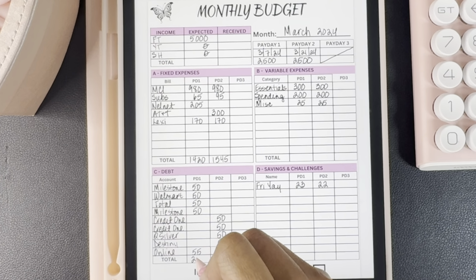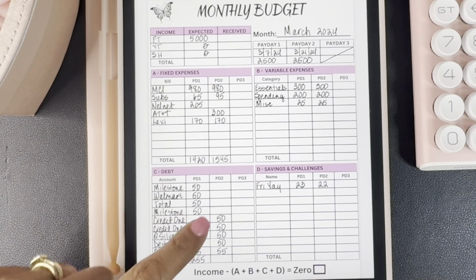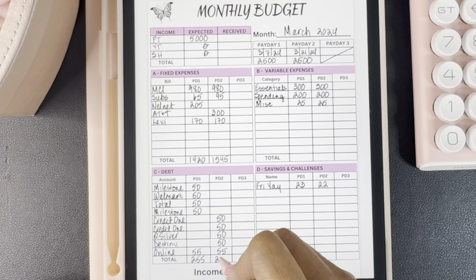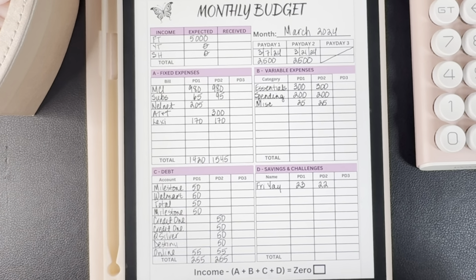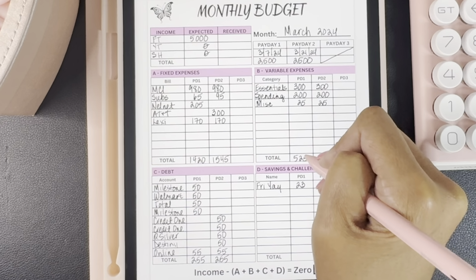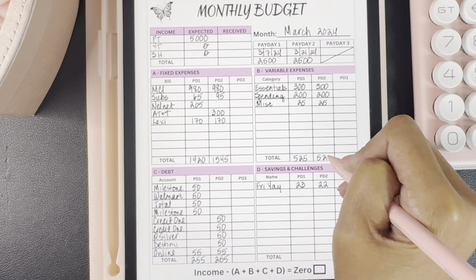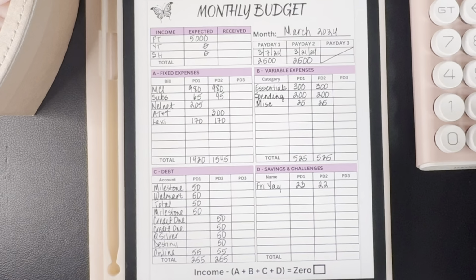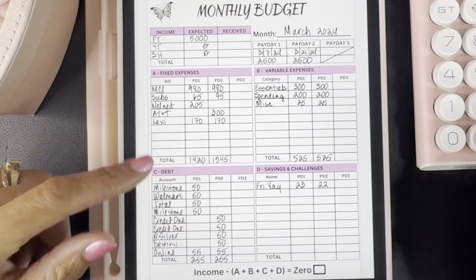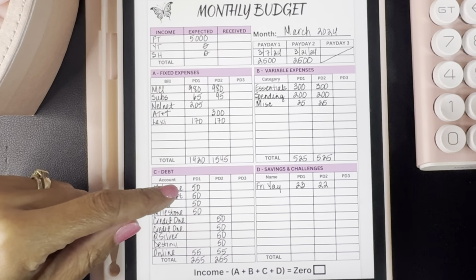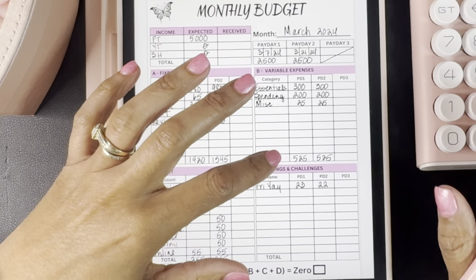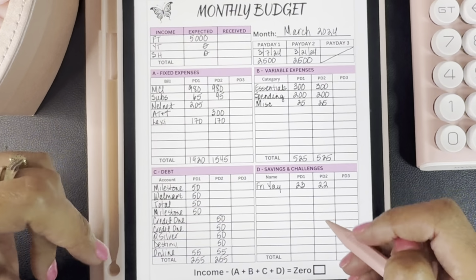I don't need my calculator. And here we have one. Oh, that's kind of even. Weird. Oh, 500 in debt. Jesus Christ. 525 for variable. 525 for variable. All right, so let's see. So we got 2,500. We're going to do payday number 1 minus 1,420 minus 255 minus 525. So we got 300 left.